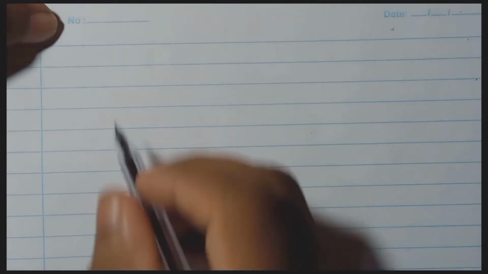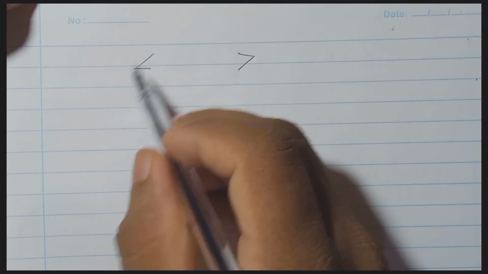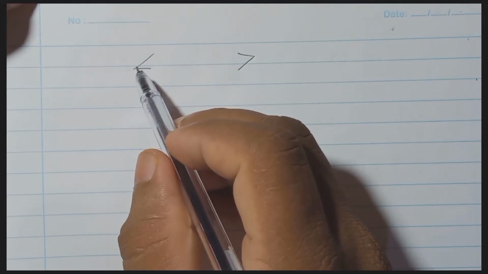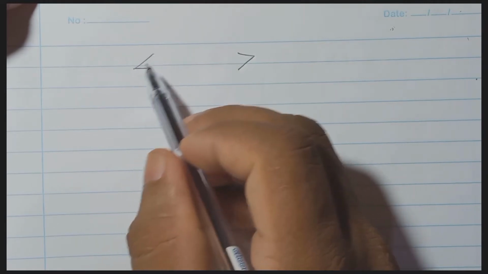First of all, you should understand these two signs, right? This sign and this one. Now, this one we call less than, or sometimes smaller than. This is less than.